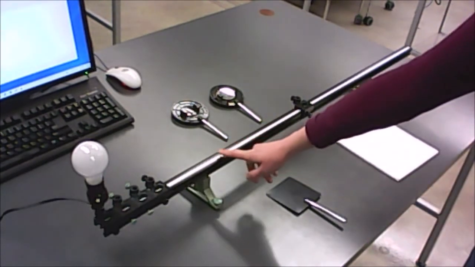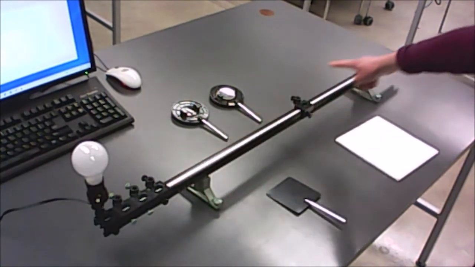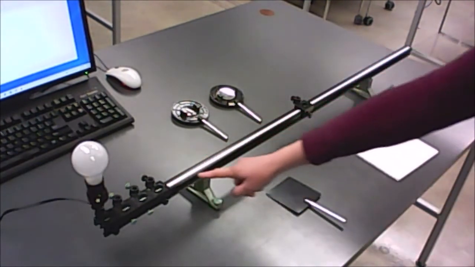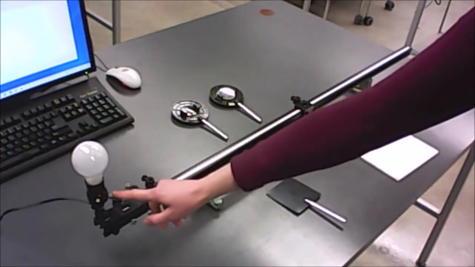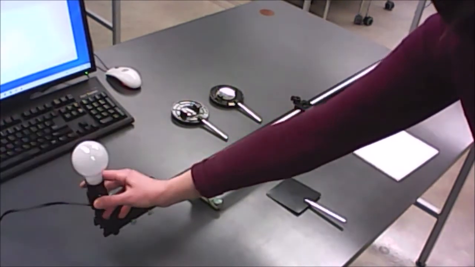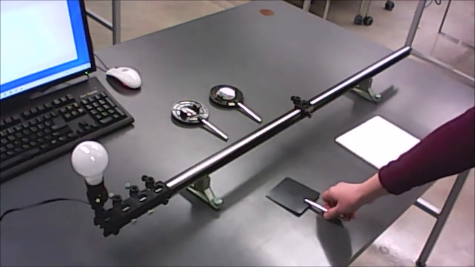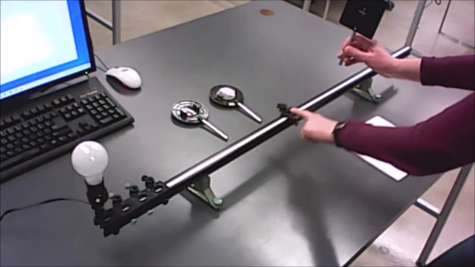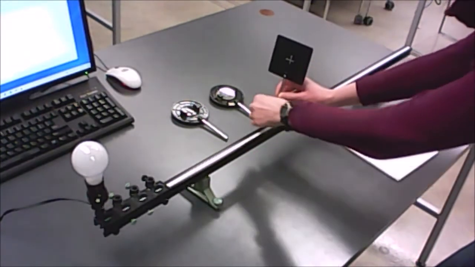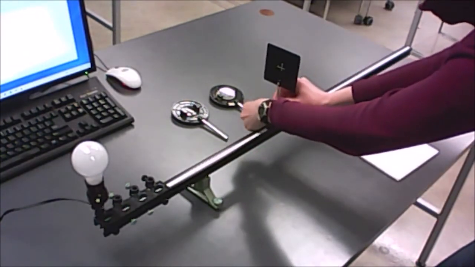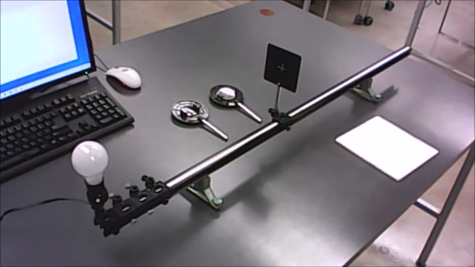So the first piece of equipment we have here is called an optical bench. You can also just call it the track. It's got a numbered scale on it, and on one end of it, we've got a light bulb mounted. We also have various things that we're going to be able to put into these movable holders that are on the optical bench. So I can, for example, screw something here in place, like that.